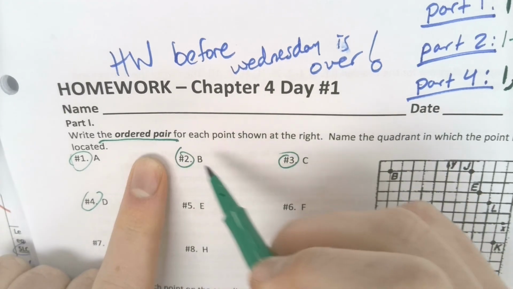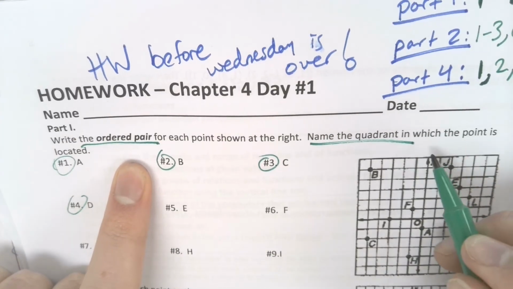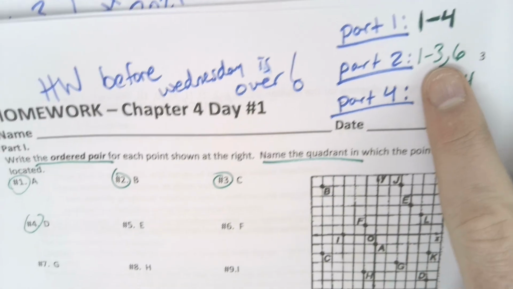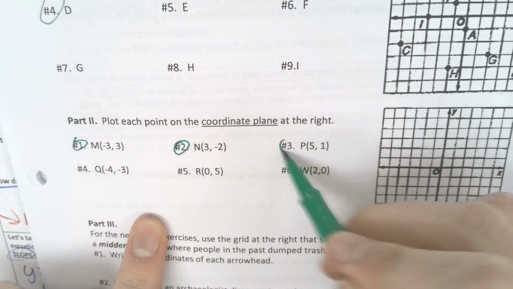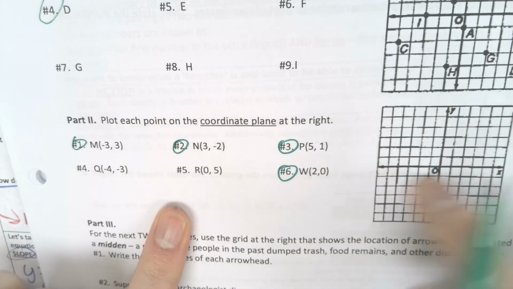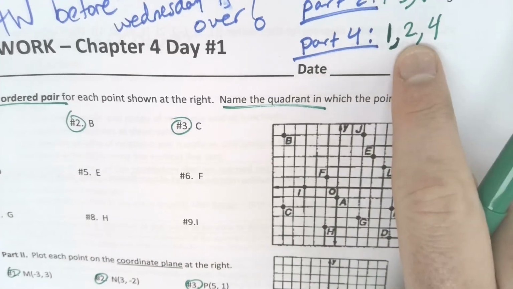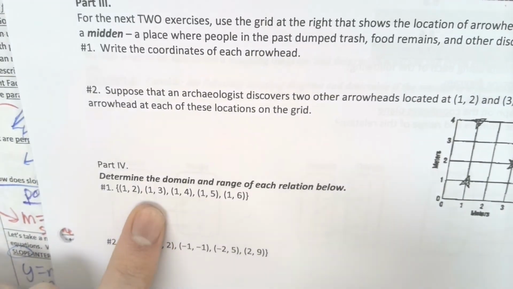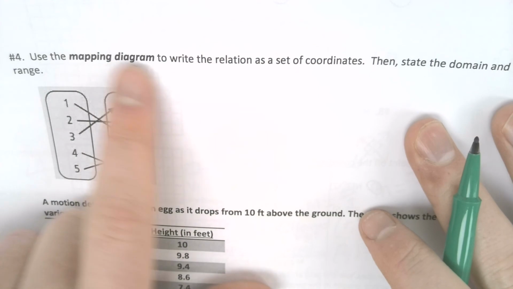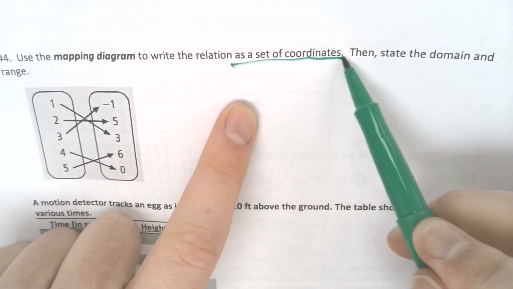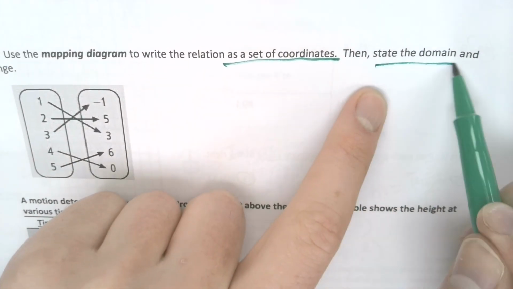You're going to write the ordered pair, and then name the quadrant that each point's in. Part 2, 1 through 3 and number 6. You're going to plot 1, 2, 3, and number 6 on this graph. Part 4, 1, 2, and 4. You're going to determine the domain and range for 1 and for 2. And then on number 4, you're going to use the mapping diagram to create a set of coordinates and then state the domain and range.